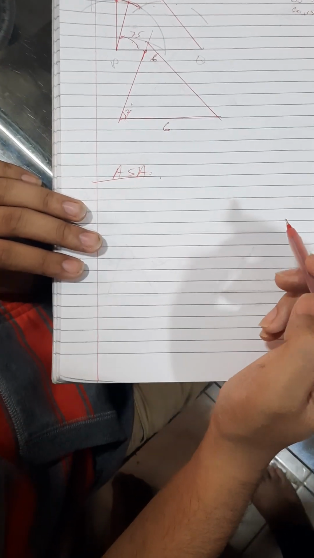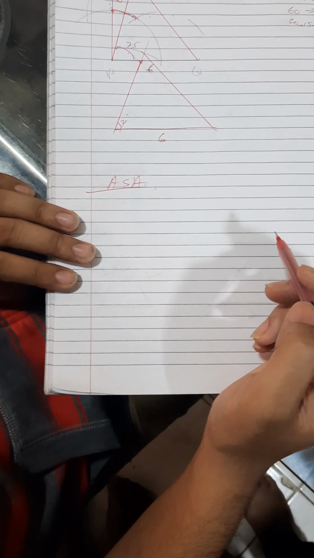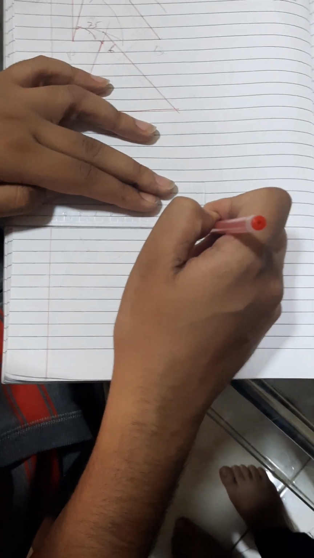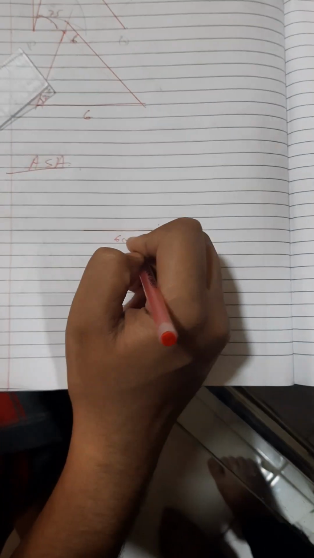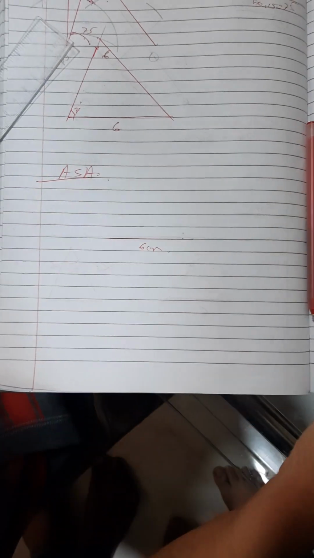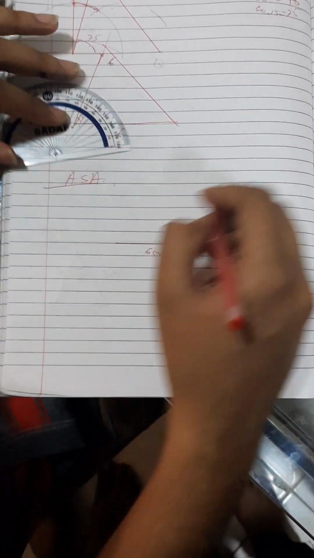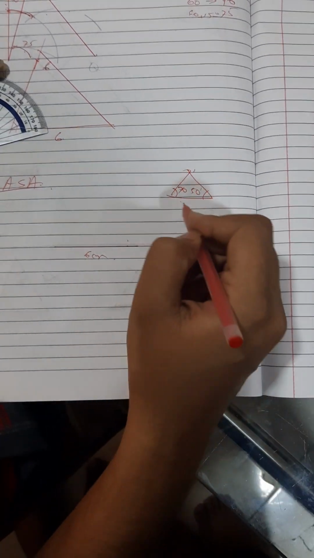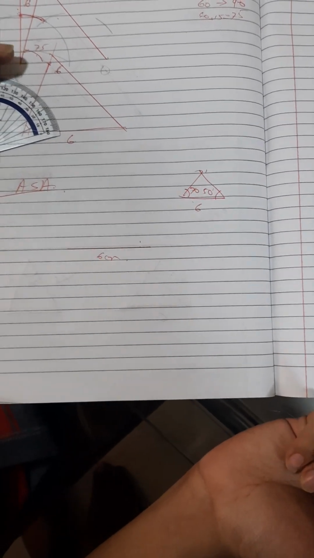Finally, the last one, ASA. Here 2 angles will be given. So obviously you will draw the side as your base. They will give you 6 centimeter. Now how will you do it? If they tell you to use compass, make your angles. If they don't tell you to use compass, suppose I have to make this 70, 50, and this is 6. Clear? This is what we have to make.